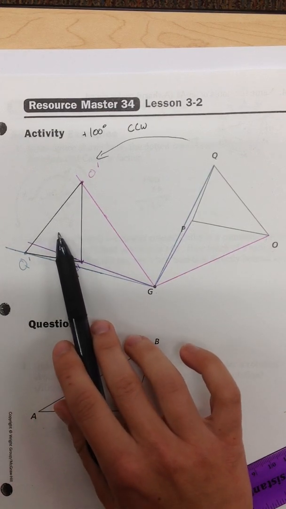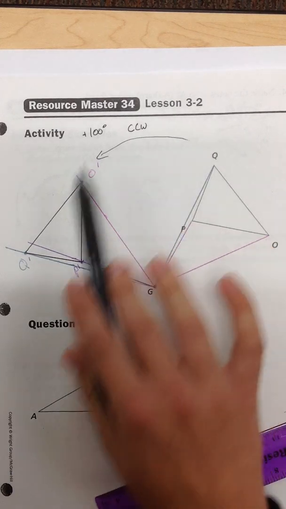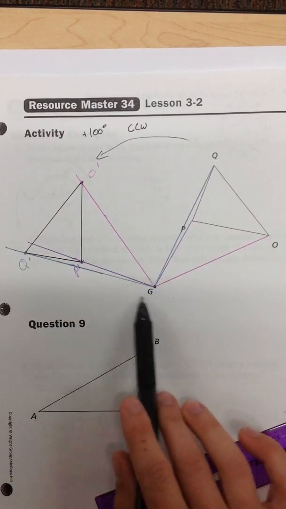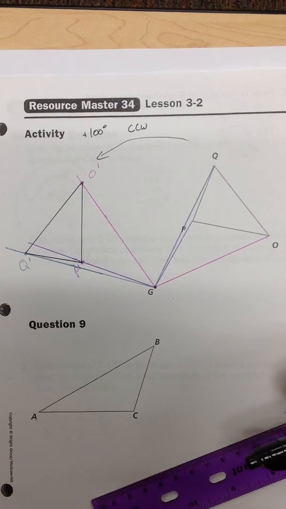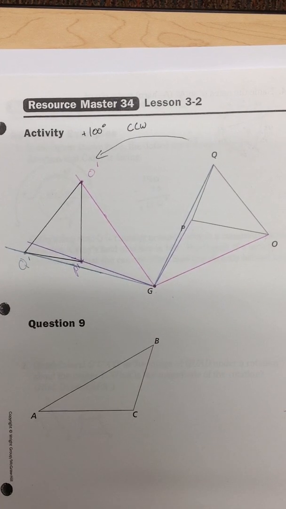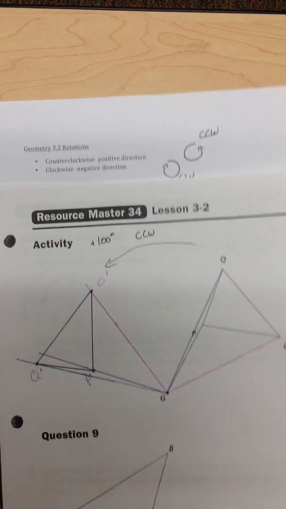Okay, so if you look here, our original triangle should be the same exact or really pretty close shape to our new triangle. It should just be moved over 100 degrees around this center point G. Okay, so that's what we call a rotation, turning something around that center point. Rotation is turning. Okay, so that's that one there.